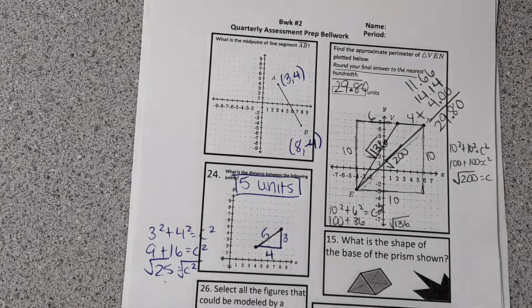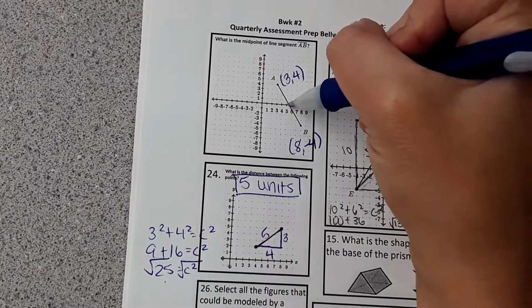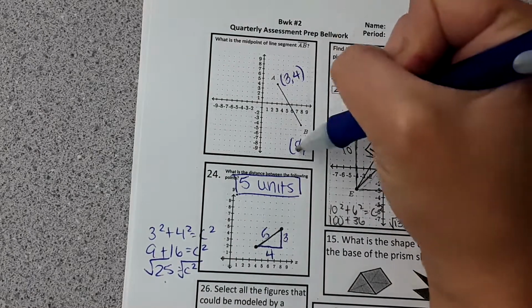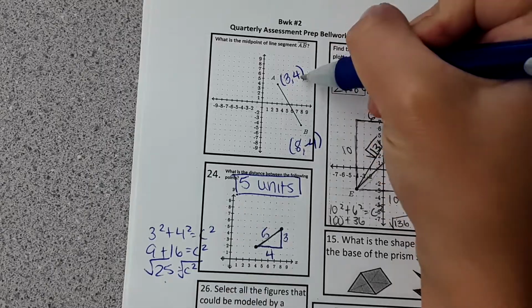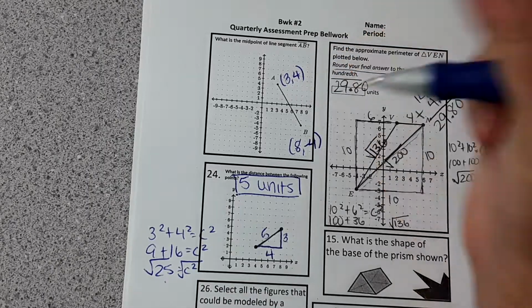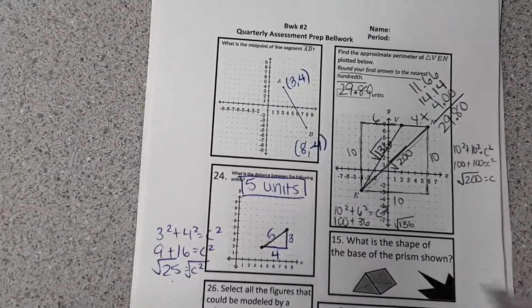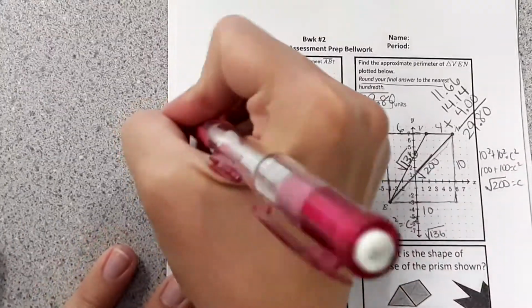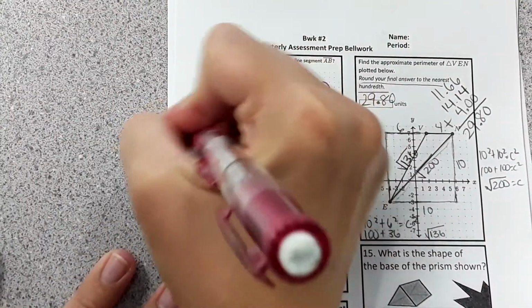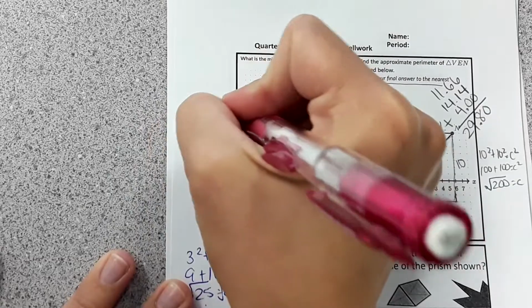Now to find the midpoint, you're literally finding the average of these points. So you're going to add the x's and divide by 2 to find the middle, and you're going to add the y's together and divide by 2 to find the middle of the y's. The formula looks like this: x1 plus x2 over 2 and y1 plus y2 over 2.